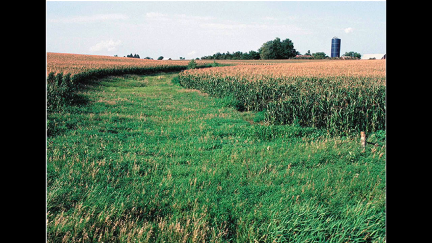Grassed waterways are another way to protect the soil against erosive forces of concentrated runoff from the sloping lands. By collecting and concentrating overland flow, waterways absorb the destructive energy that would otherwise cause channel erosion and gully formation.